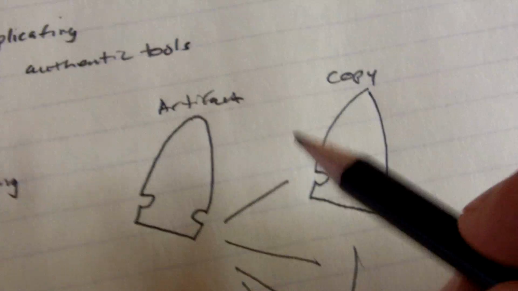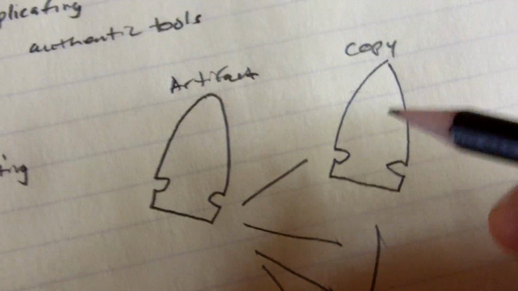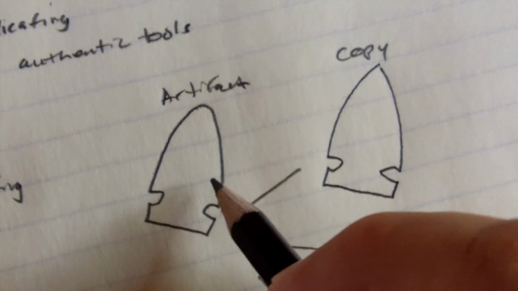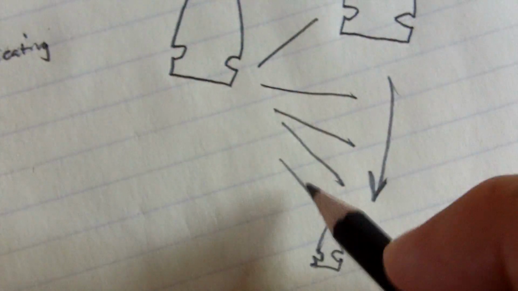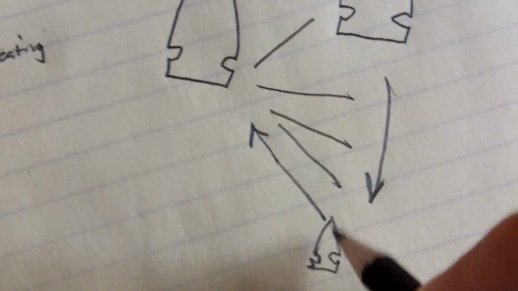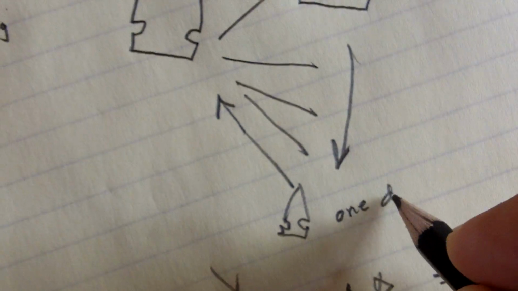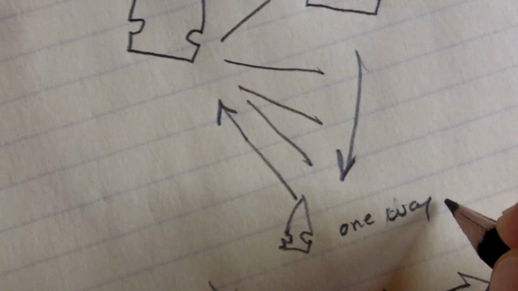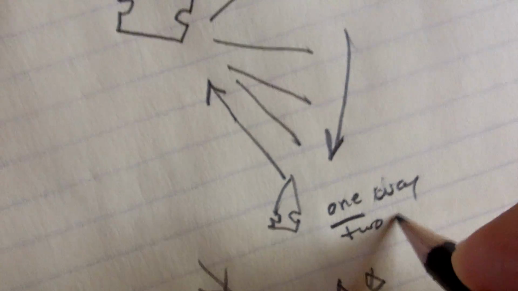With the time that I have left to flintknap, for this particular type of study, I'm going to make copies of artifacts until I can come up with one that matches really well, and then I'll say to myself, I think this is one way to do it. Okay, it's one way to do it. And if I have time, I'll try maybe two ways.